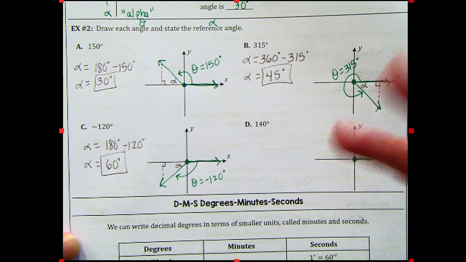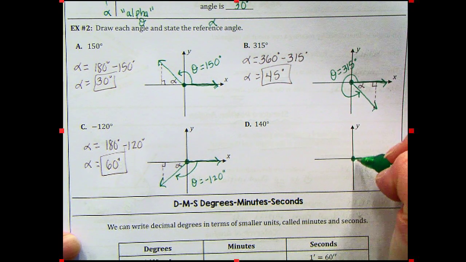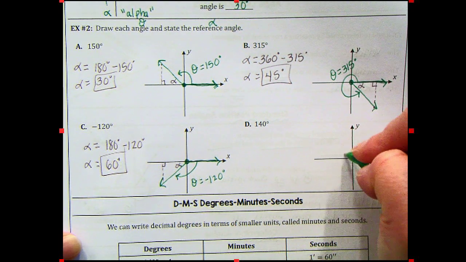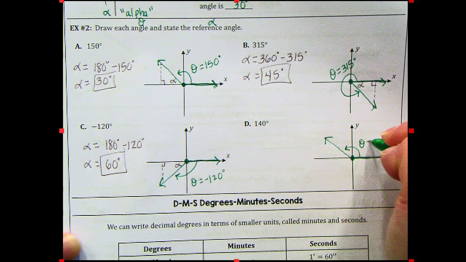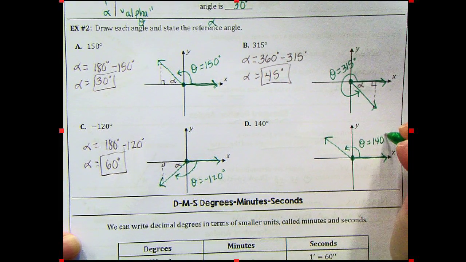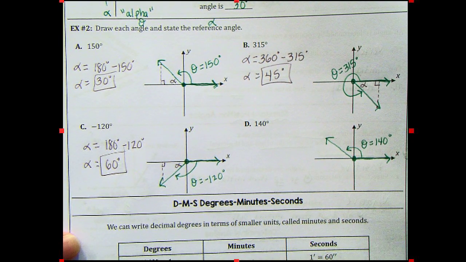Finally, 140. Since it's positive, I'm going up. I know 180 would be here, so 140 falls in quadrant 2. Do your labels. You need your directional arrow. You need your theta. If I asked you to draw one of these on a quiz or a test, you would get a point for your initial side, a point for your terminal side, a point for your directional arrow, a point for your label, so you can see that they will add up quickly.